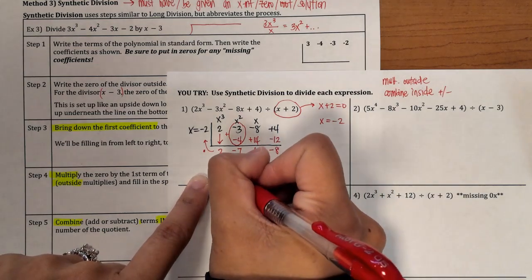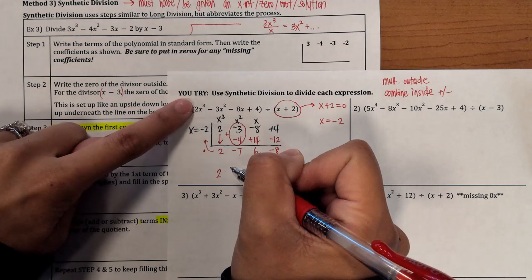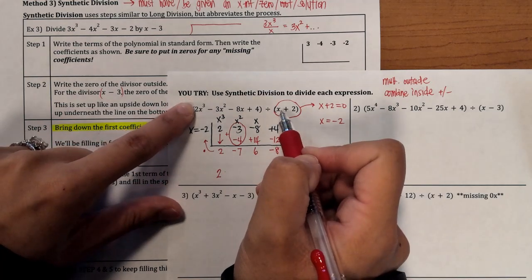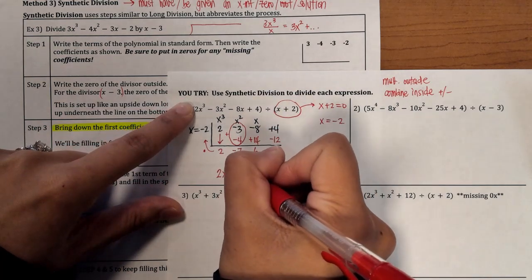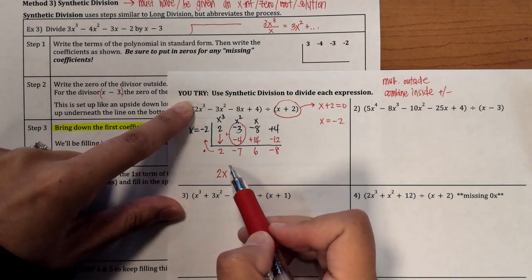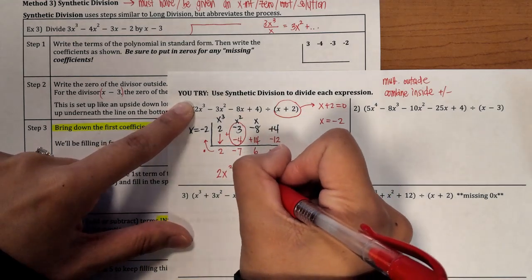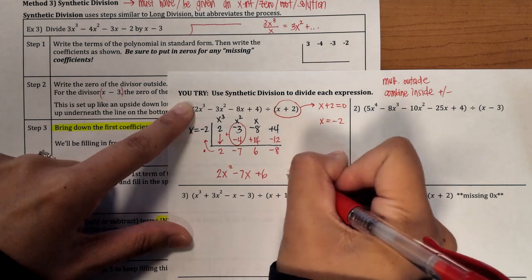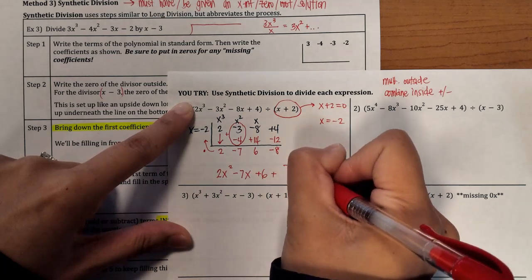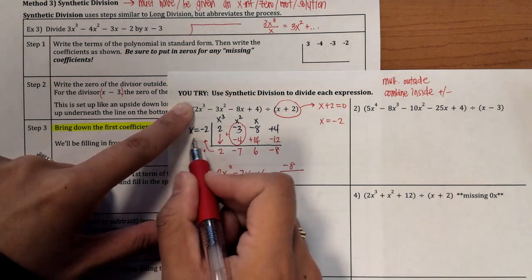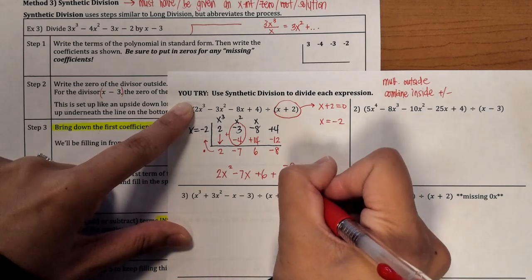Okay, so we need to write our final answer. We started with x cubed, but since I divided by 1x, it's going to be 2x squared, and your degree goes down by 1, minus 7x plus 6 plus negative 8 over, and don't use this one, use this x plus 2 that we started with.